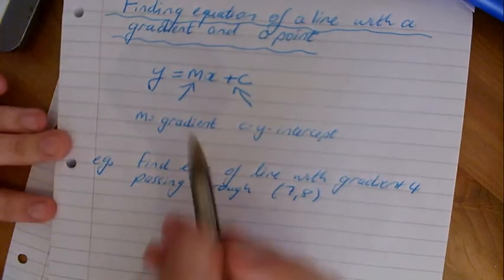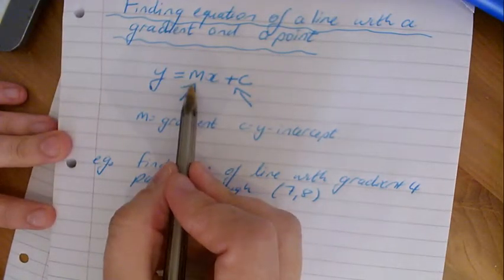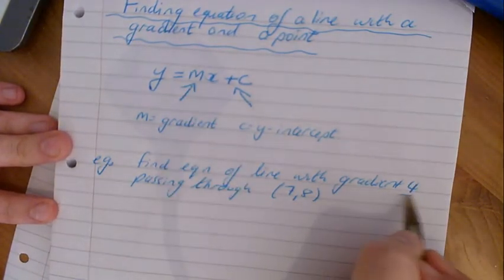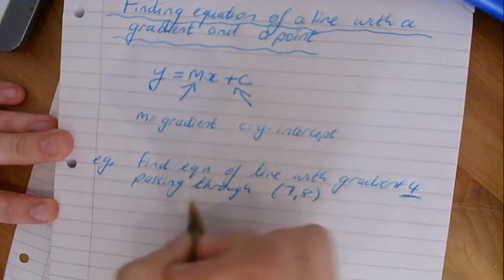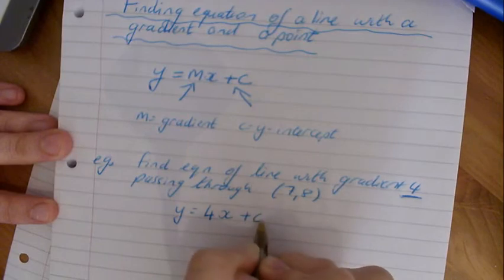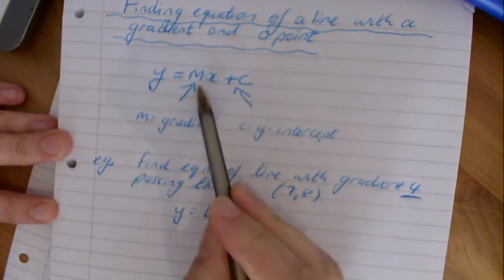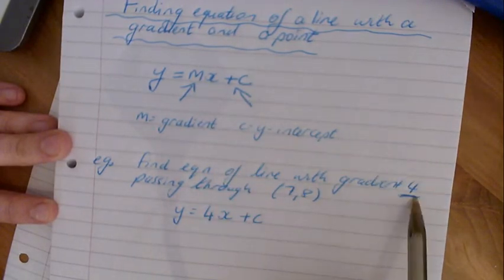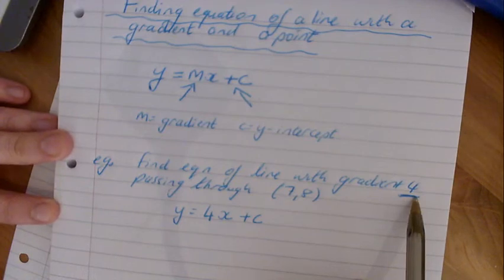The first thing I'm going to do is fill in the gradient where the gradient is supposed to go. So the gradient is the m, so where I see m, I'm going to fill in 4. So y equals 4x plus c. Instead of the m, the gradient, I've replaced it with a 4 because the gradient is 4.